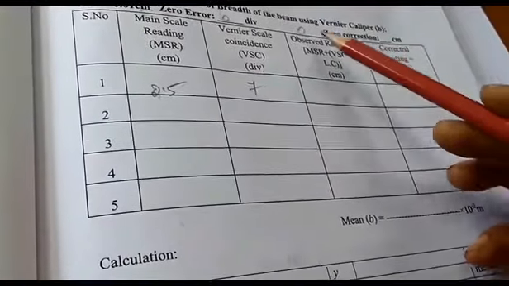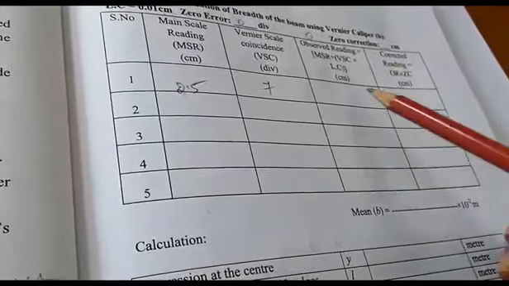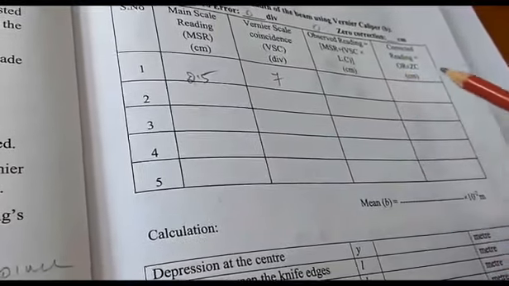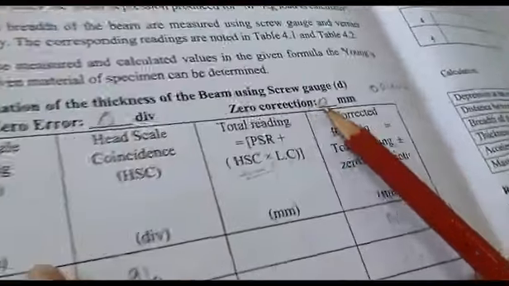Corrected reading depends upon the error. Since the error is 0, the observed reading will be repeated here. Observed reading and corrected reading will be the same if the error is 0. And when coming to the screw gauge, depending upon the error, correction has to be made.